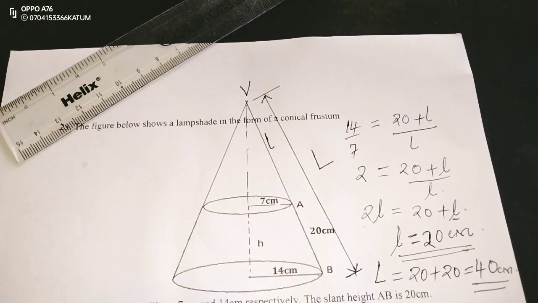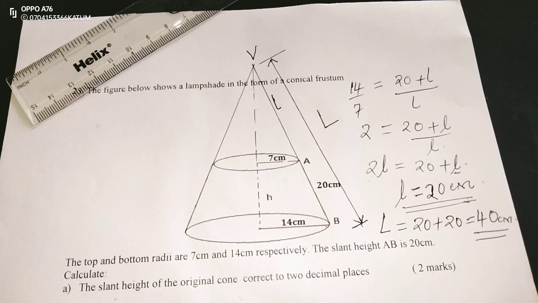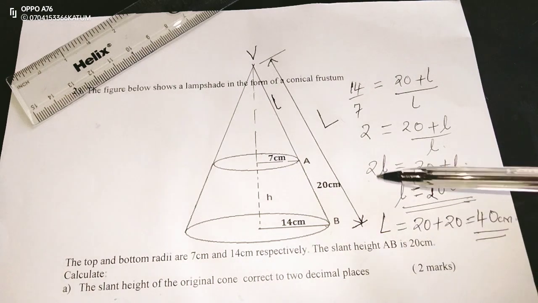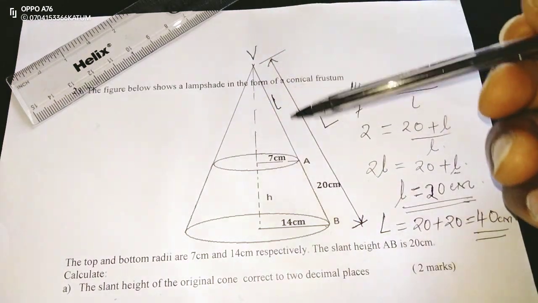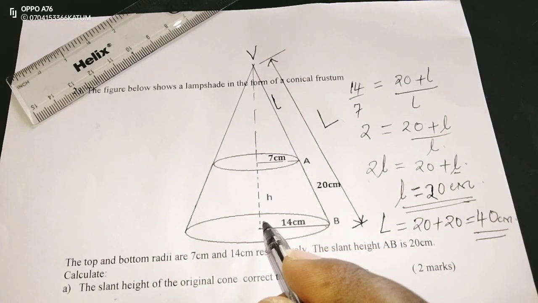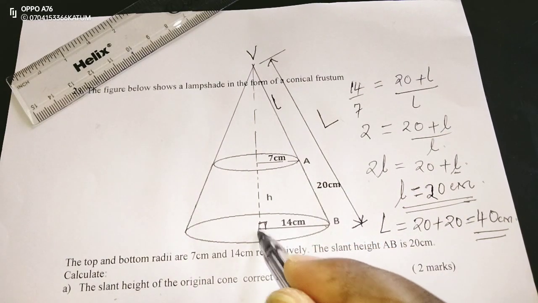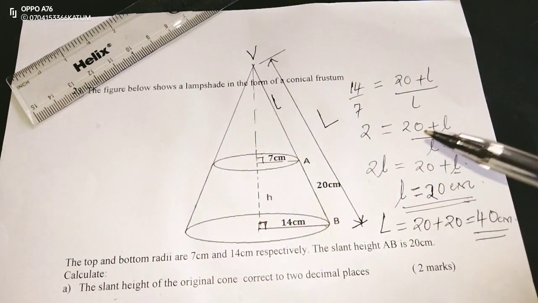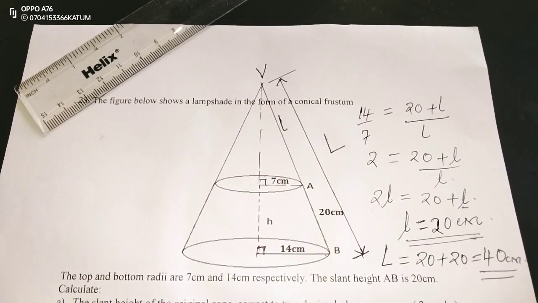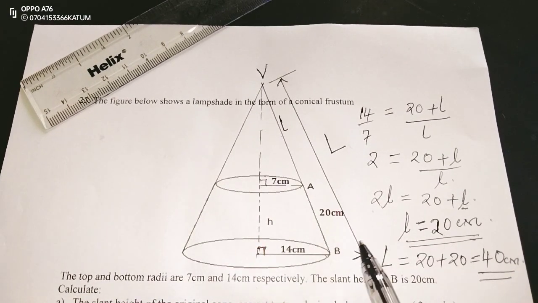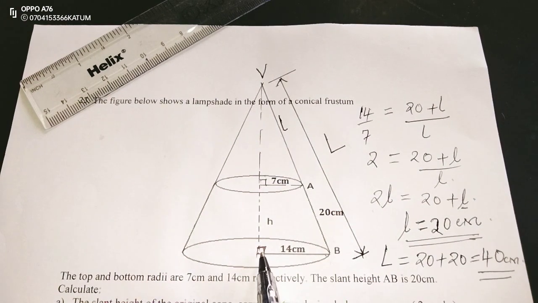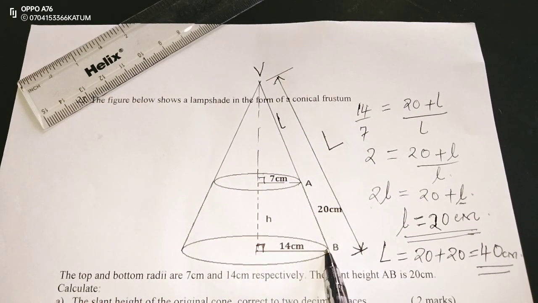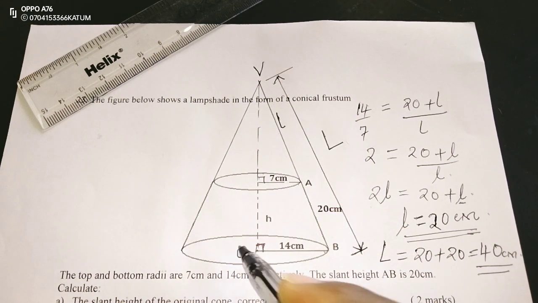Here we apply Pythagoras theorem, because the slant height is given, and the vertical height makes a right angle with the bottom radius. L squared minus the radius squared gives the vertical height when we obtain the square root.